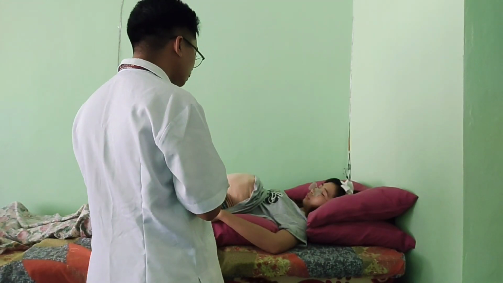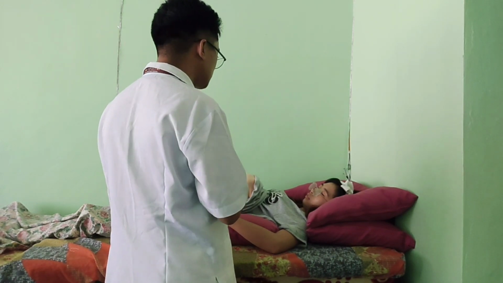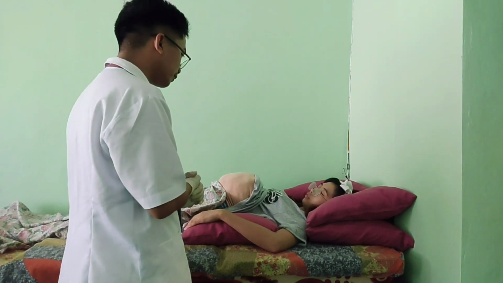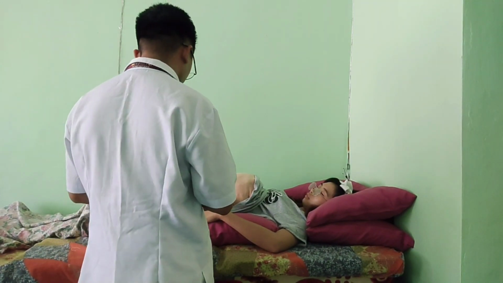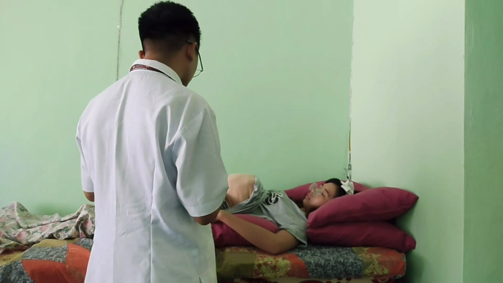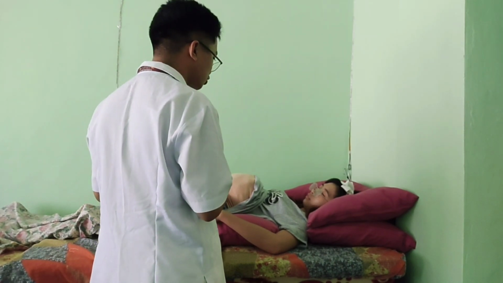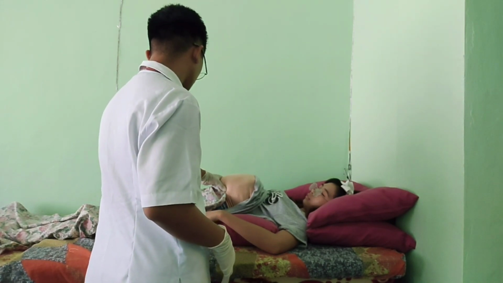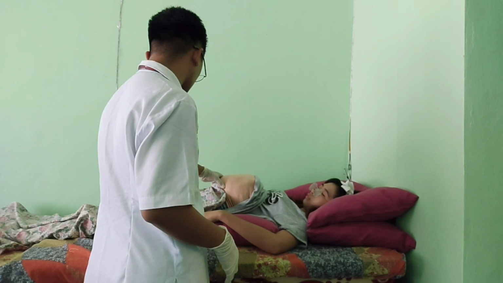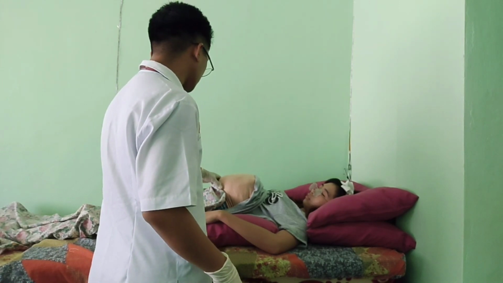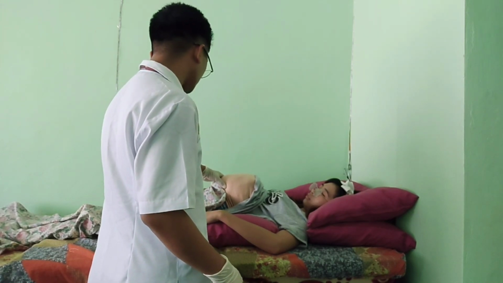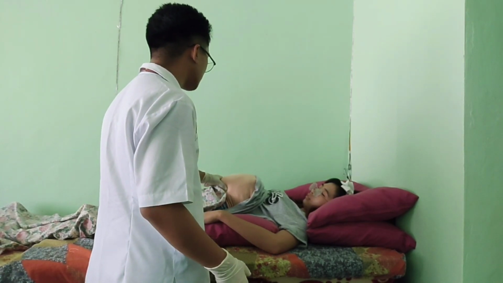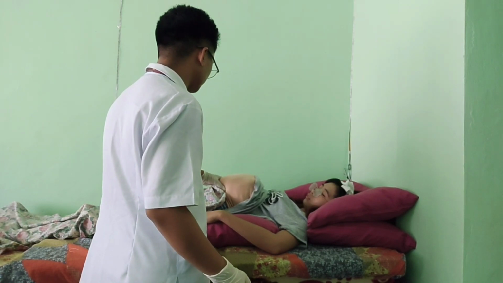So for the third maneuver, I'm going to place my hand on your suprapubic area, ma'am. Is it okay with you? Okay, that's great. So I'm going to check if the baby's head is engaged or not. The baby's head is still able to move and is pushed upward as I place my finger here. So the baby's head is not yet engaged.